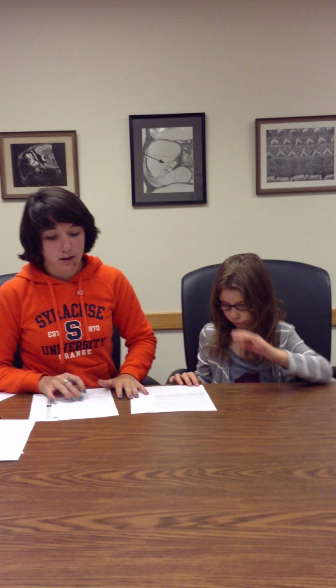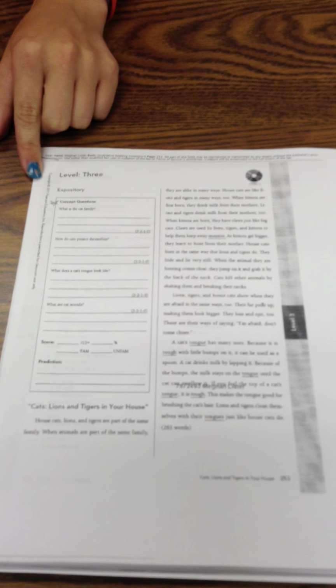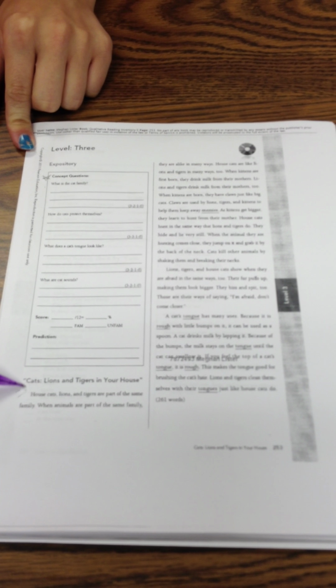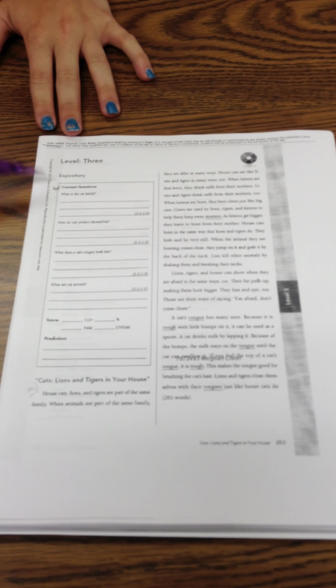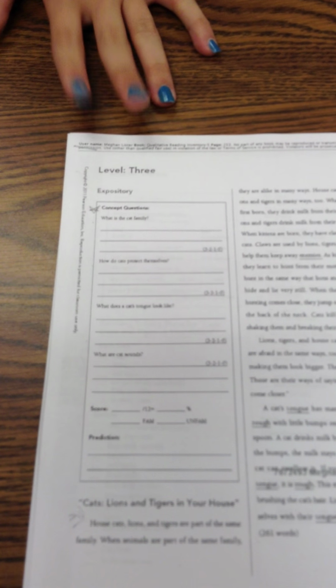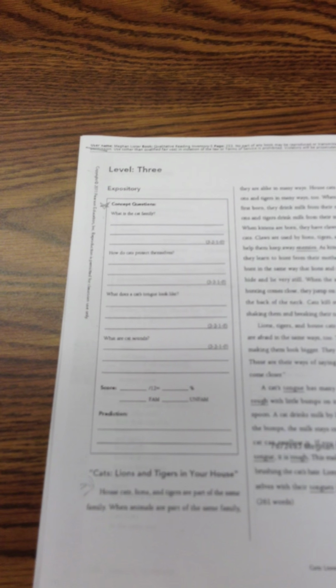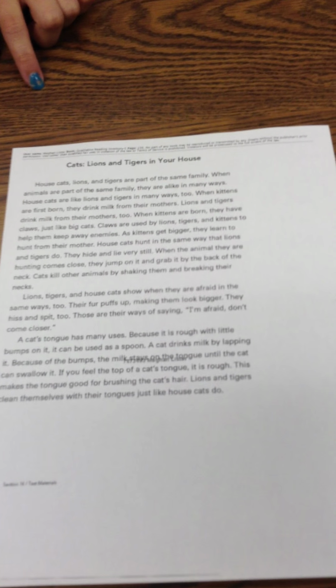You go through and ask her all the questions that are provided. This is your copy of the passage. It starts down here and goes through till here, and then these are the concept questions you ask beforehand. I'll show you how to score after she reads it. This is her copy of the passage. As she reads this, you follow along.